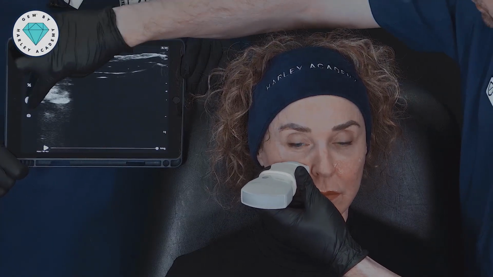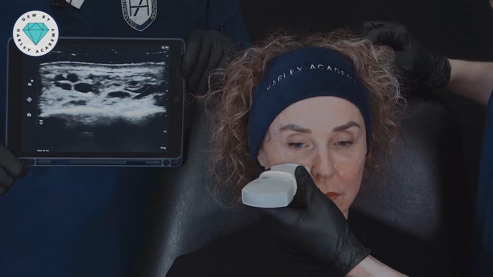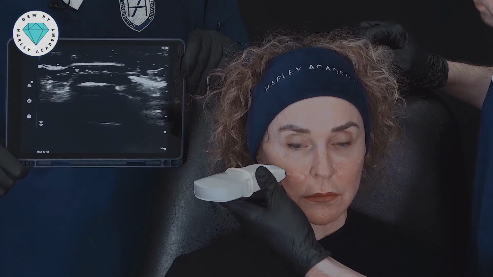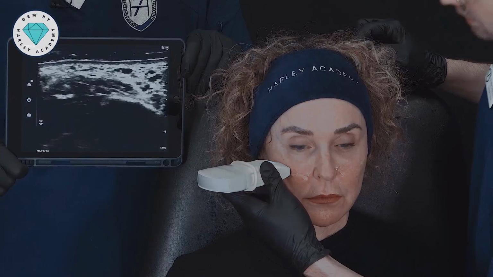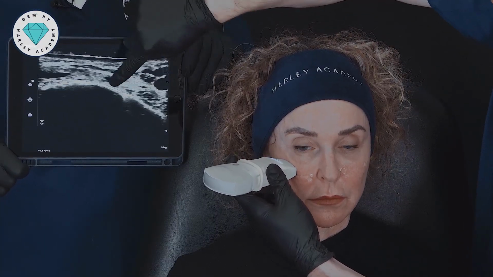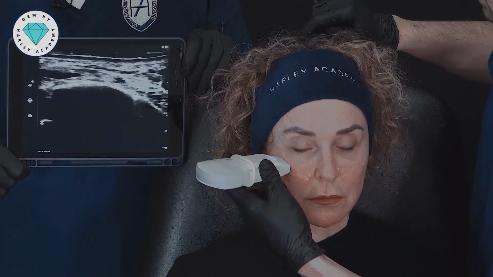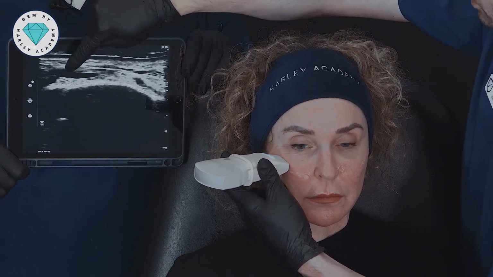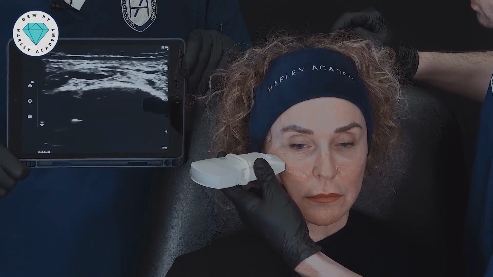Let me just unfreeze that. Oh, and again, straight away. So let me start at the zygoma so we can find where we are. So again, you can see this white structure under here. That's our zygoma. And you can see, actually, some filler over the lateral zygoma.